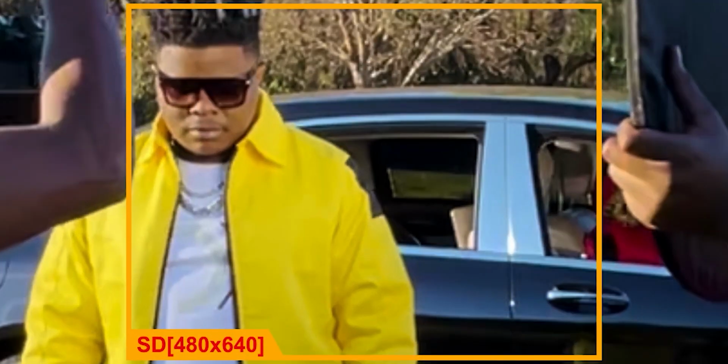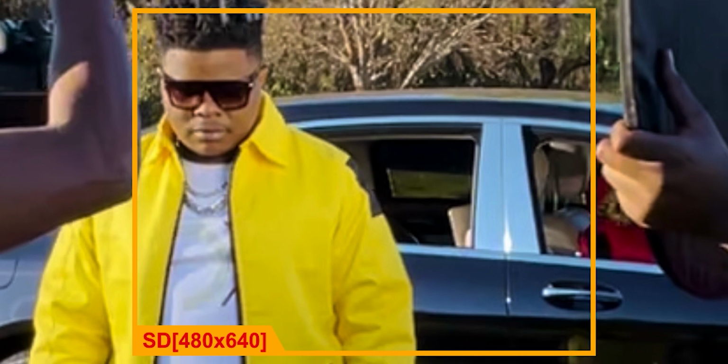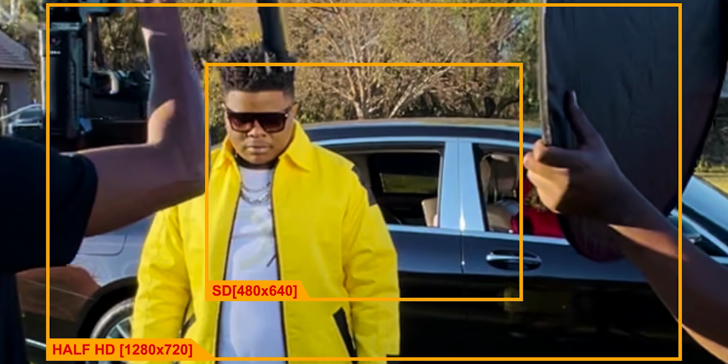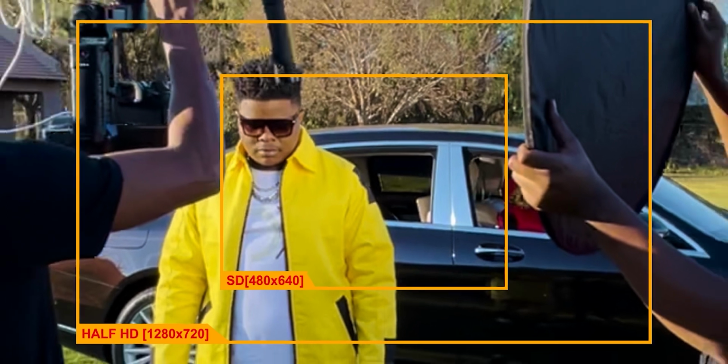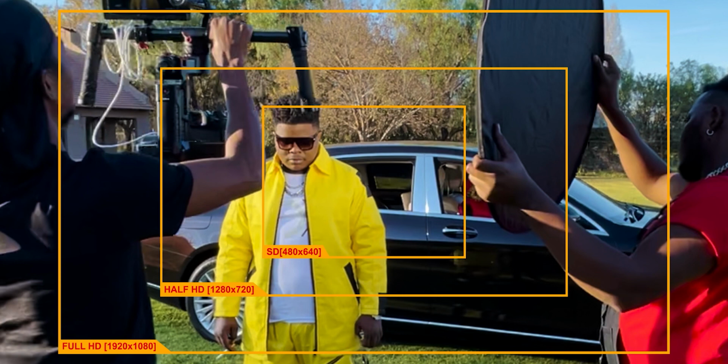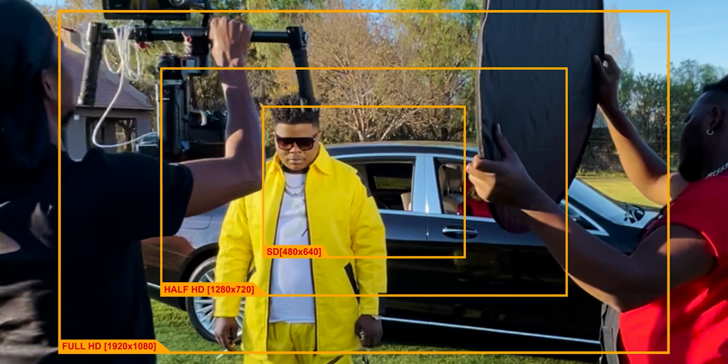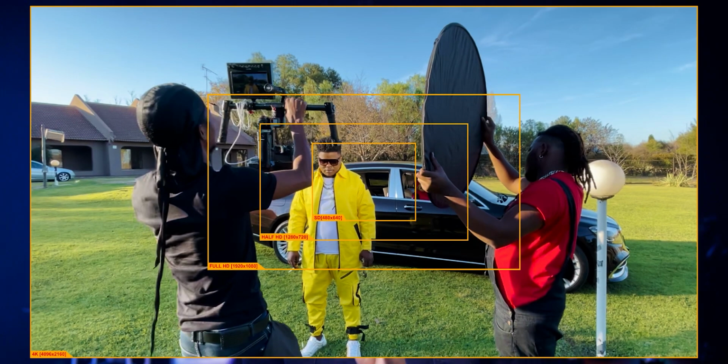Pixels are arranged in horizontal and vertical positions. So resolution also determines the dimensions or the size of the video in width and height. So we had standard definition video, which was 480 by 640 back in the days. Then we have Half HD, which has a resolution of 720 by 1280. And then we have Full HD, which has a resolution of 1920 by 1080, which is the resolution that you are watching this video in right now. Then we have 4K resolution, which is 4096 by 2160, and 5K, 6K, 8K, and now we even have 12K.